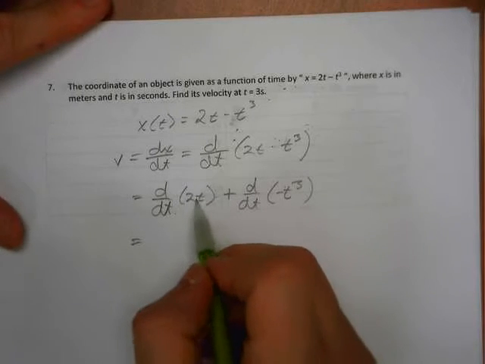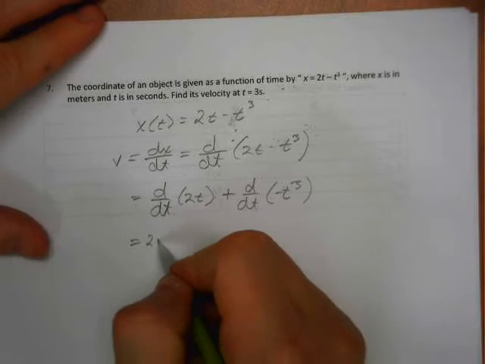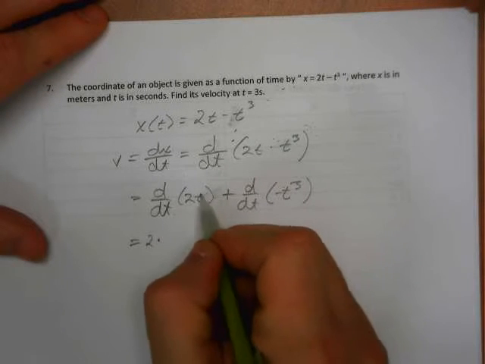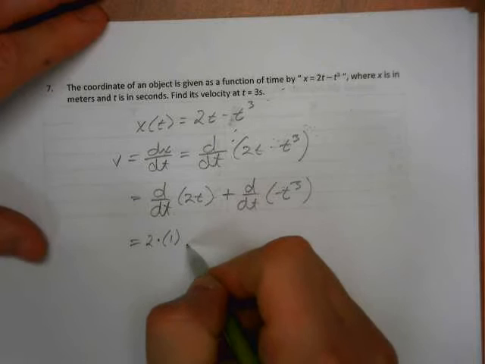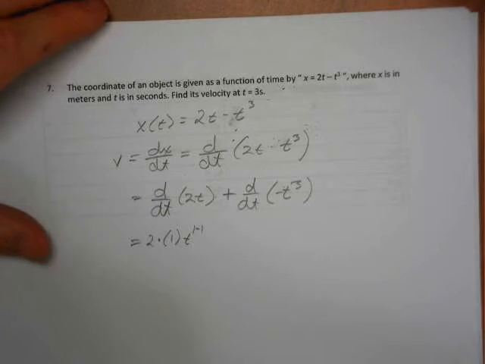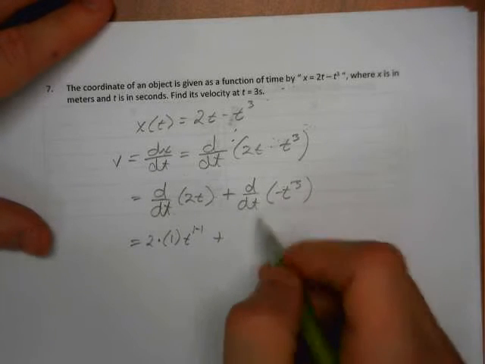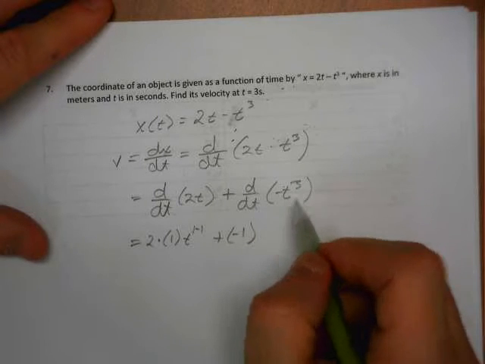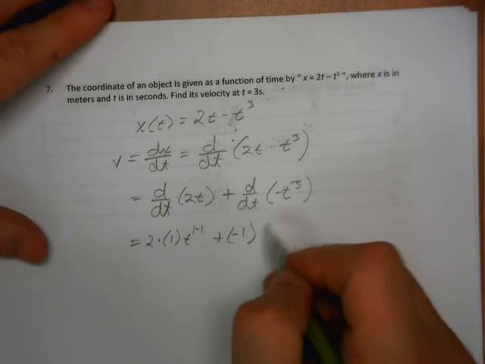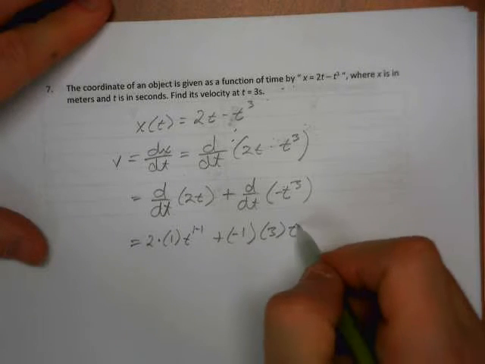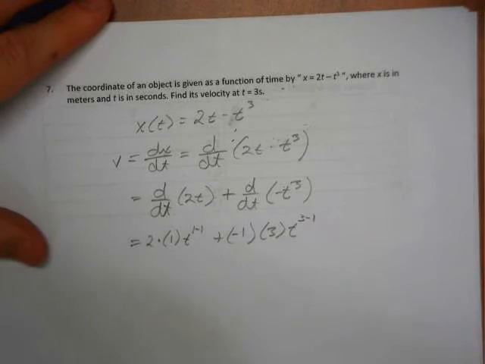Well, we know that the derivative of this is 2 times, we're just going to pull that leading coefficient out, and we'll say 2 times the exponent, which is 1, times t to the exponent 1 minus 1, plus the derivative of this, which is, we'll pull that negative 1 out, because that's the leading coefficient here. And we're going to multiply everything by the exponent of t, which is 3, and then we're going to throw back in t to the 3 minus 1.